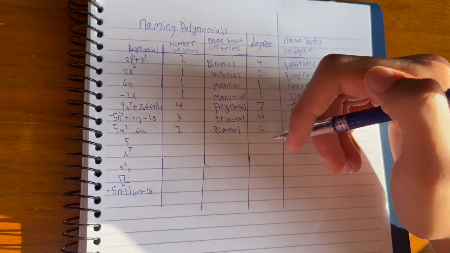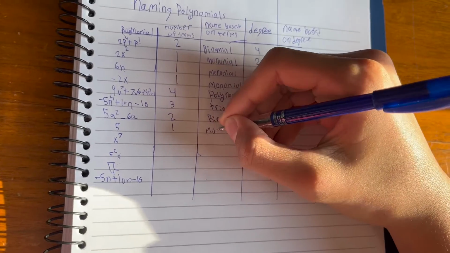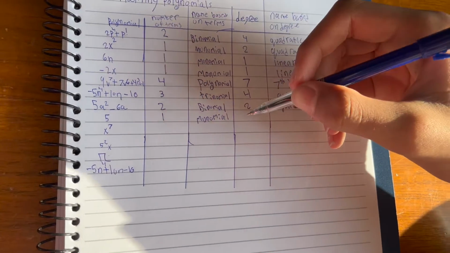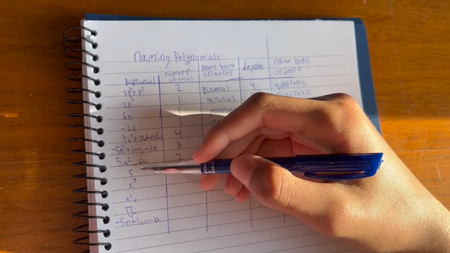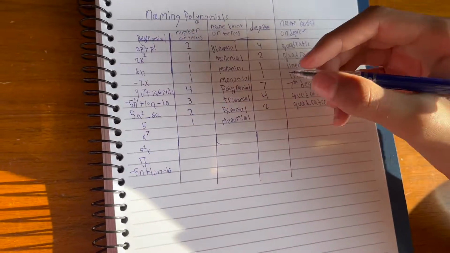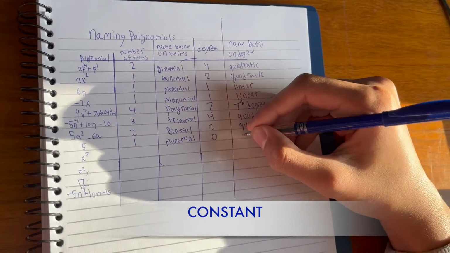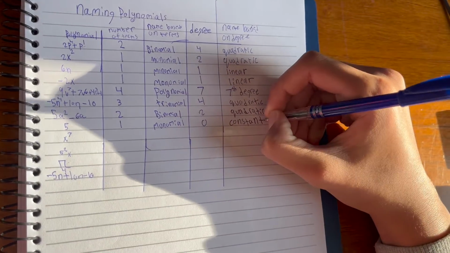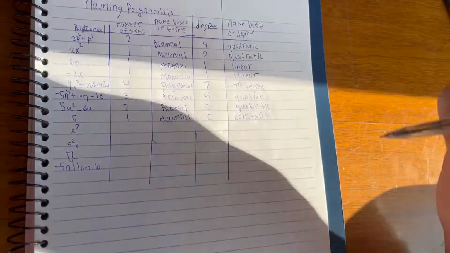Let's get into the next example. 5. So obviously one term, monomial. But let's get into the degree, which is going to be a little more complicated. As you can see here, it's only 5 with no letter next to it. Since it's only a number alone, this is 0 degree. The degree is 0. So a 0 degree we would call a constant. Anything that has a degree of 0 is a constant.